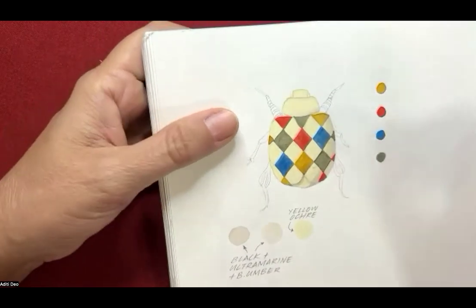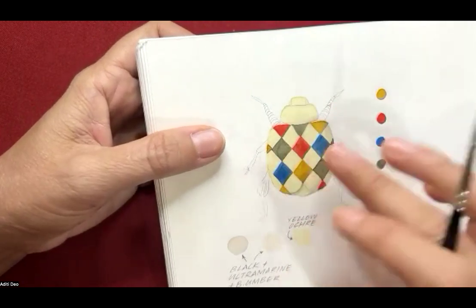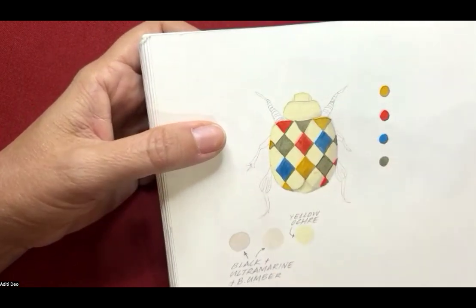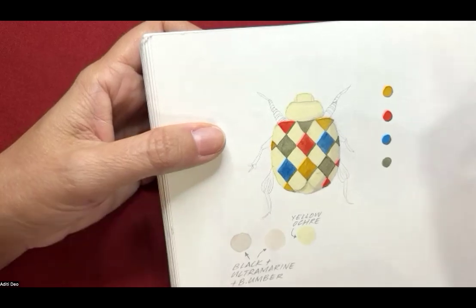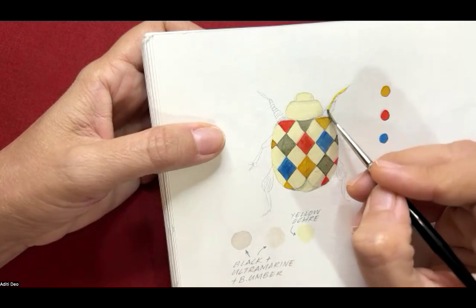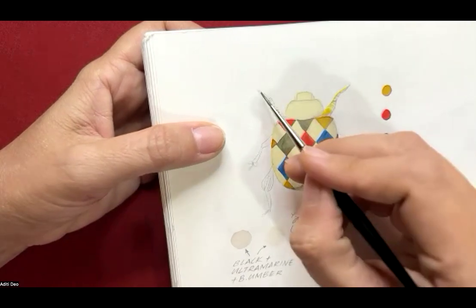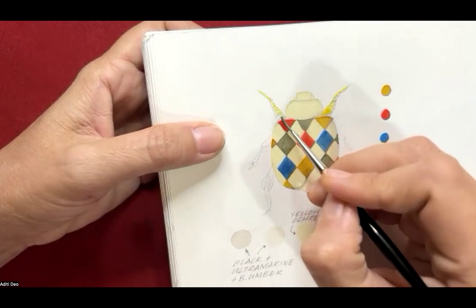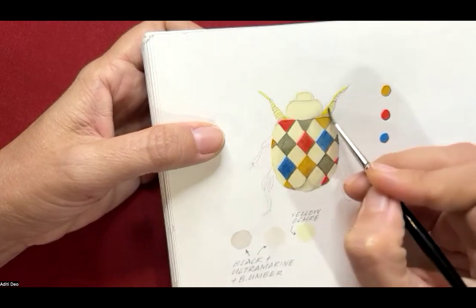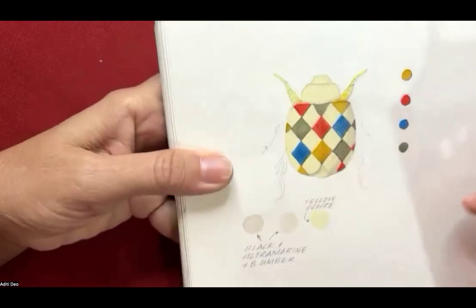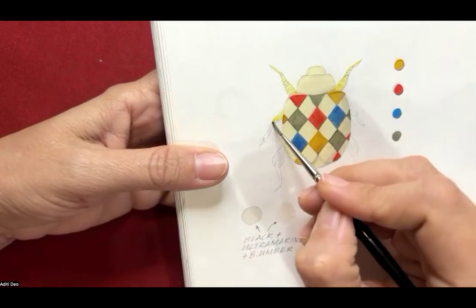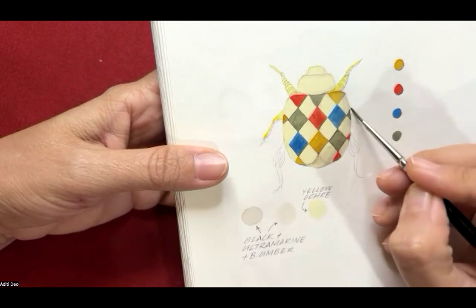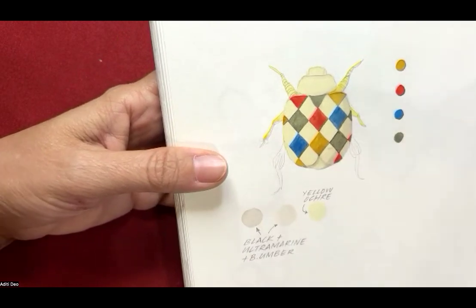Here again, if you feel the need to, you can give a wash of that same yellow ochre. I think that might help so that the legs don't look too stark and white. I'm using a 0 number brush for this. Everything will get a nice base coat of yellow ochre.